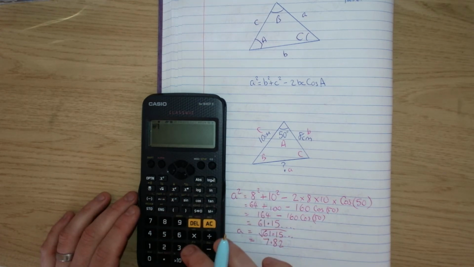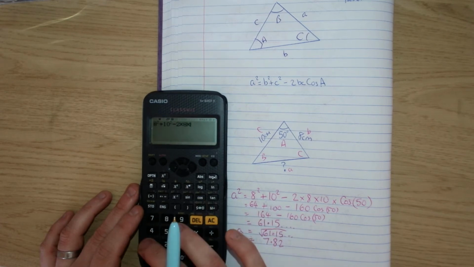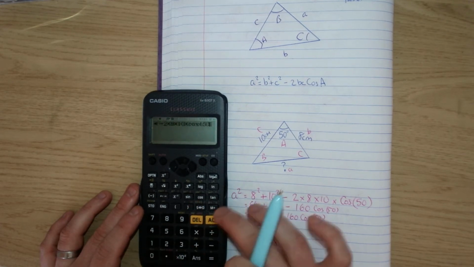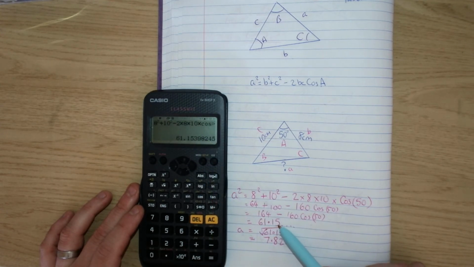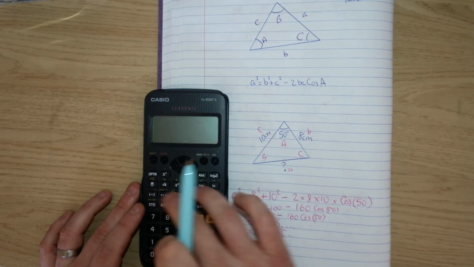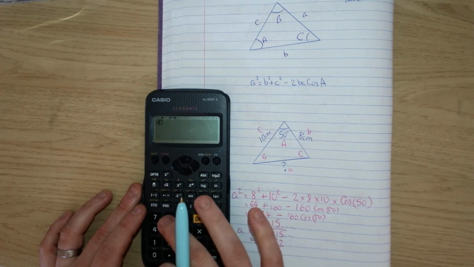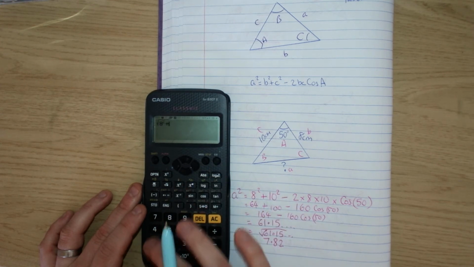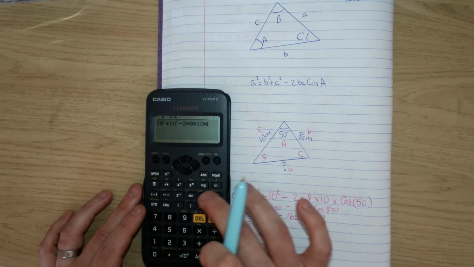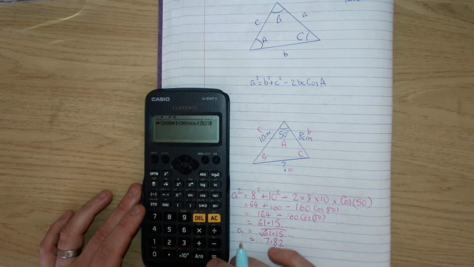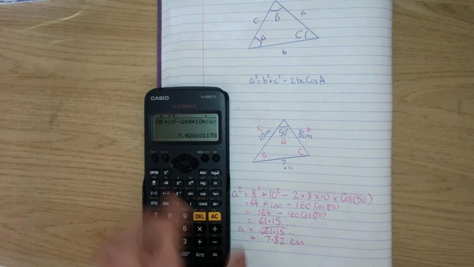Just to prove that we can just put this into a calculator straight away. So 8 squared plus 10 squared, subtract 2 times 8 times 10 times cos 50, put the whole thing in, we get 61.15. We can take it even further, we can put the square root straight away, because we know we're going to do that at the end anyway, of 8 squared add 10 squared, subtract 2 times 8 times 10 times cos of 50, close the bracket, and it gets us to exactly the same answer.